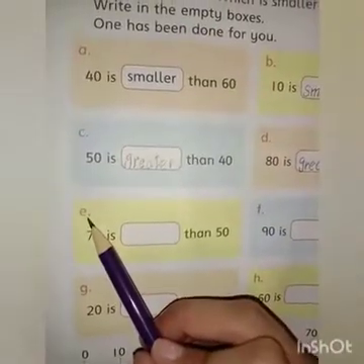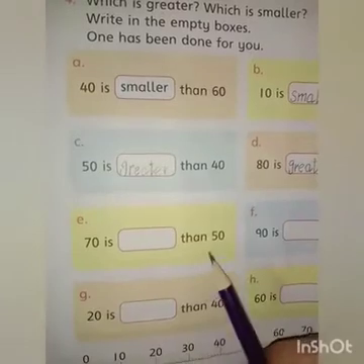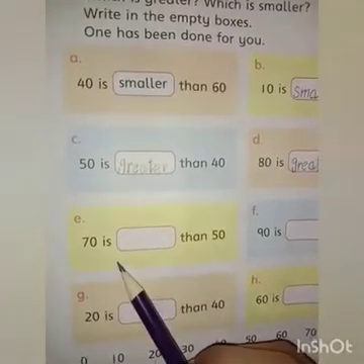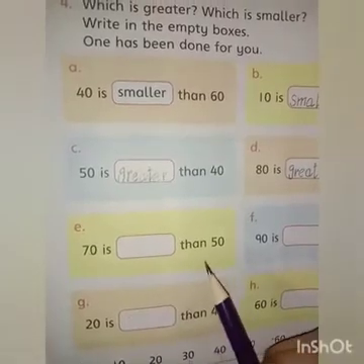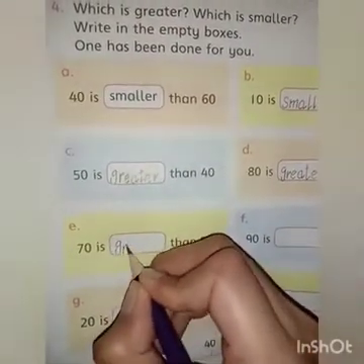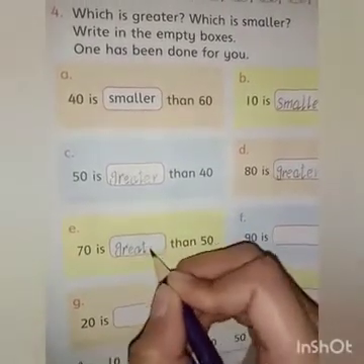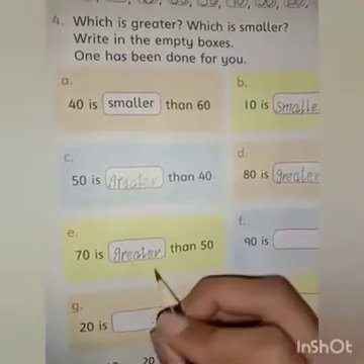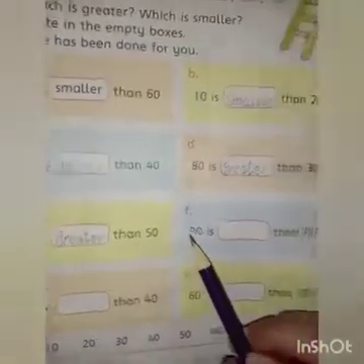Here we have point E. At point E, we have two numbers, 70 and 50. We are going to compare these two numbers. Students, 70 is greater, so we will write greater in the box. G, R, E, A, T, E, R. Greater. 70 is greater than 50. Go for the next one.